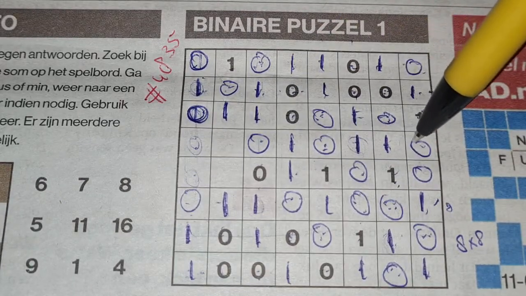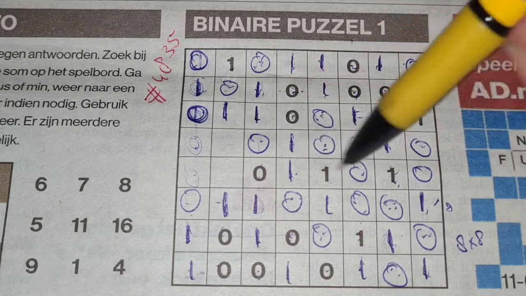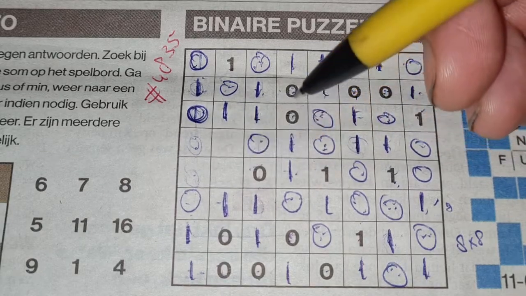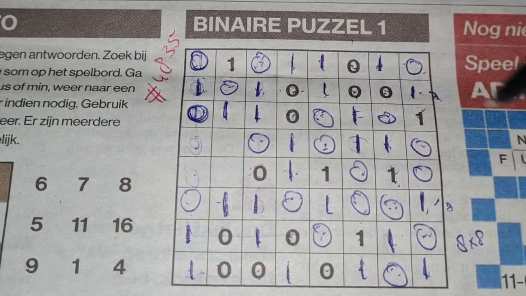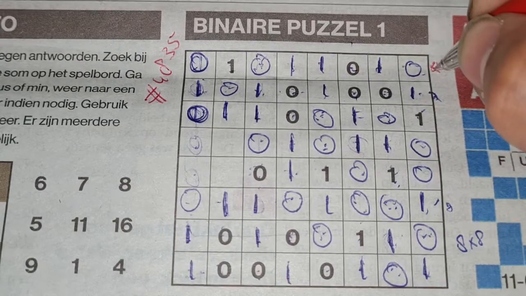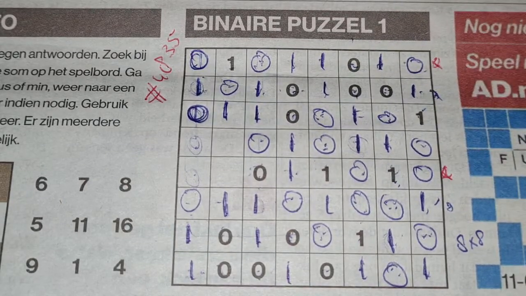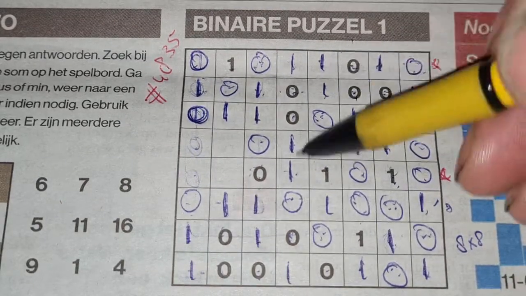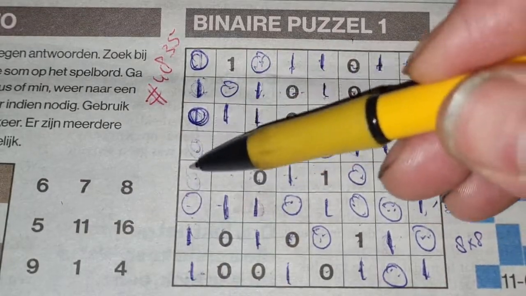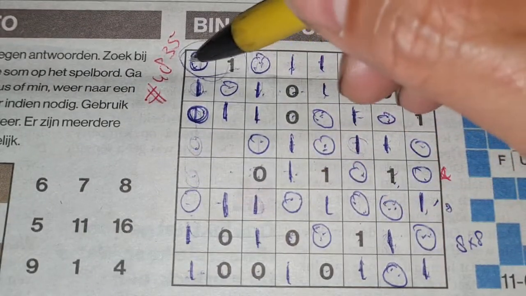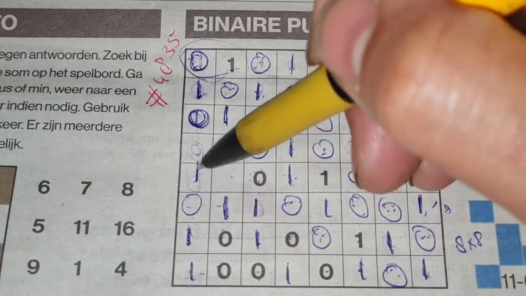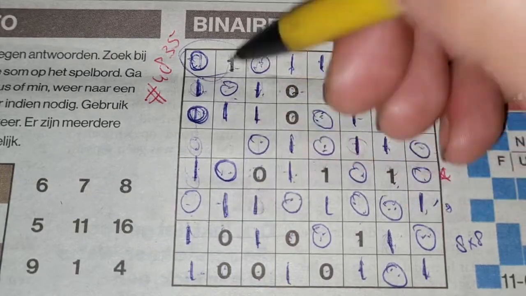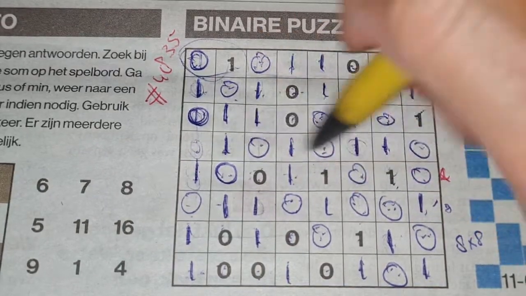Now I think we need to compare. This row and that row. 1 1 1 1 1 1 empty box. We need to switch those 2 digits. We have O here, this should be a 1. We have a 1 here, this should be no. 1 2 3 4 O's, so the rest are 1s. 1 2 3 4 1s, so the rest are O's.